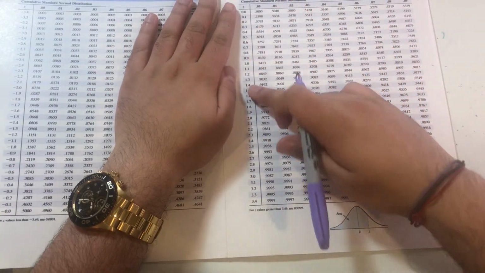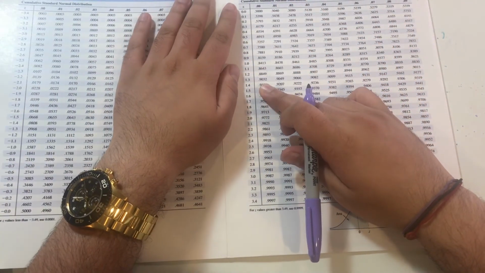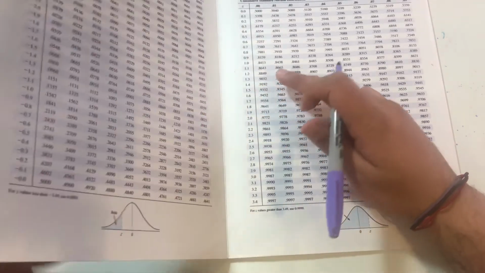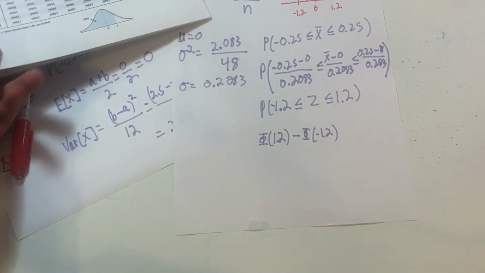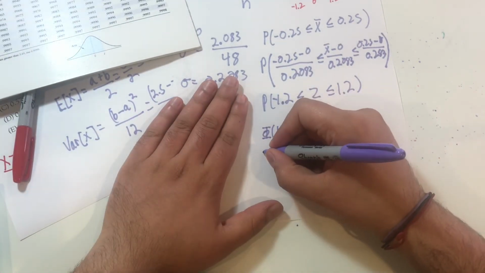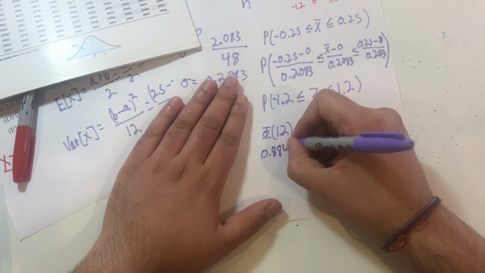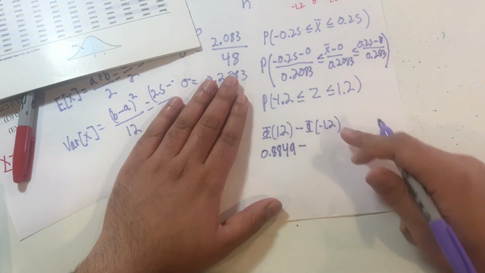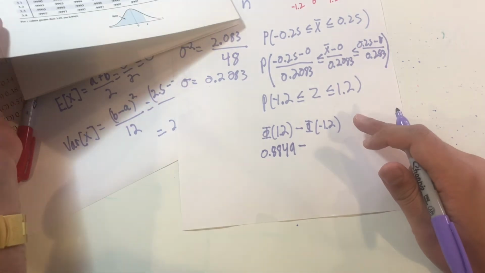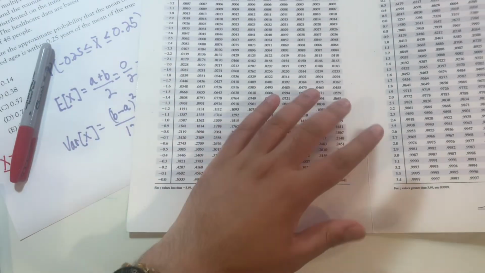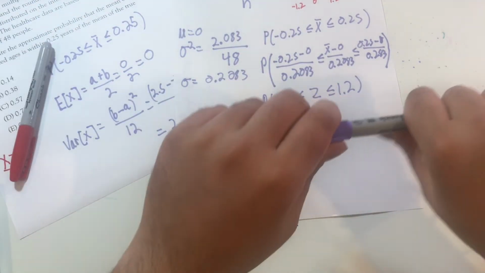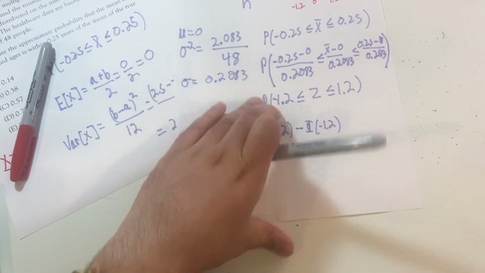So going to our normal table, I look at positive 1.2, and that's 0.8849. Minus. Now, my table has it, your table will not have negative z values. So how do we actually calculate a negative z value? I'll go over it now because I don't think I've gone over it in other questions yet. So you can skip ahead a few seconds if this is something you definitely know how to do, but I do think it's good review.